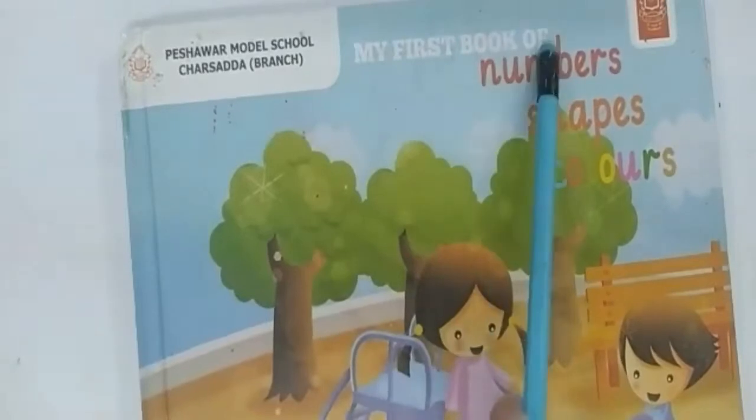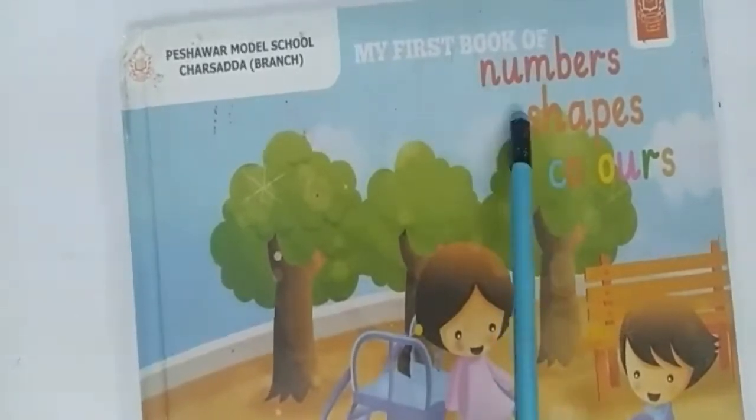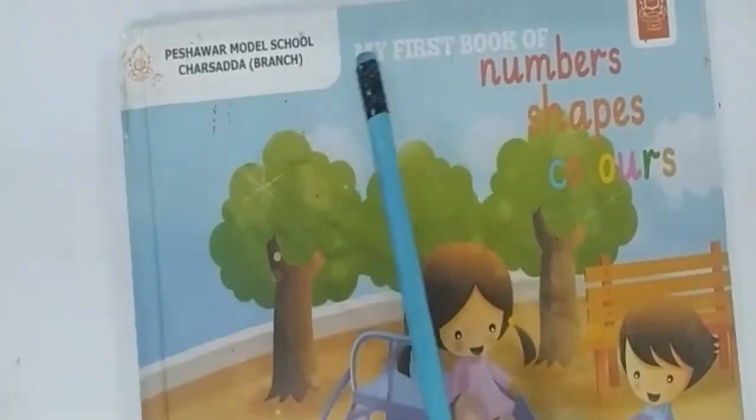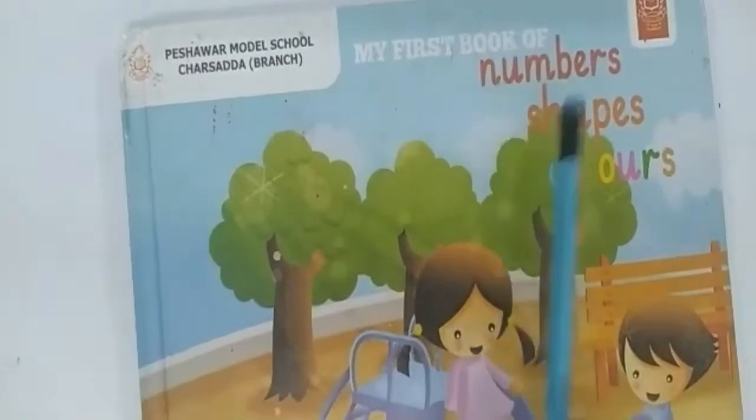So open your books, all of you, and open the first page. Okay, this one. So all of you unmute your mics. बच्चे सब unmute करें अपने mic को.